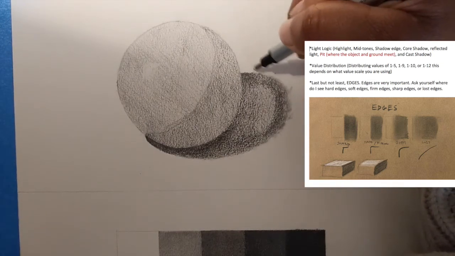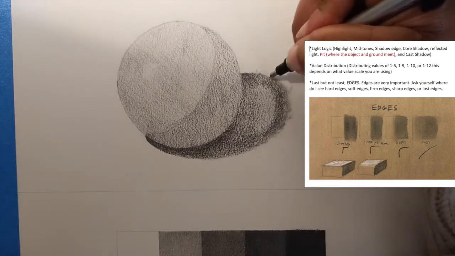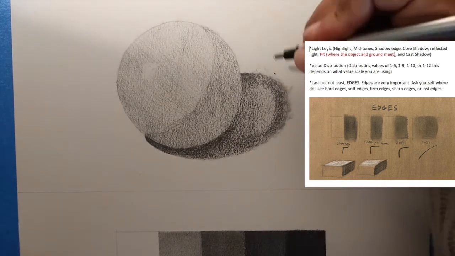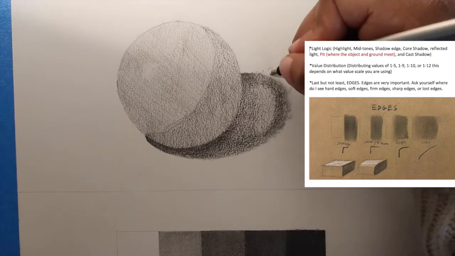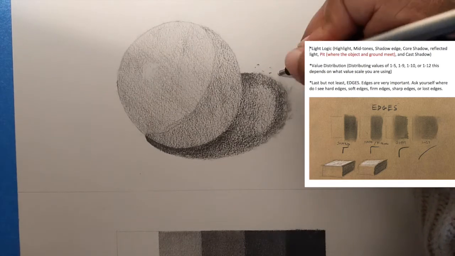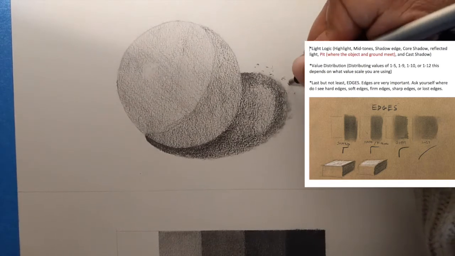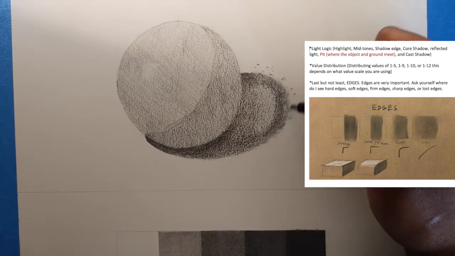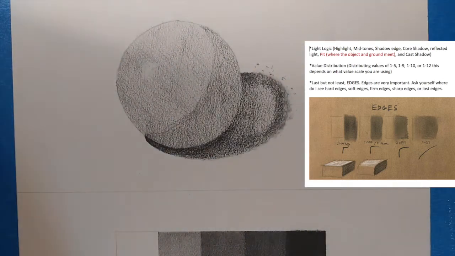And now I'm coming in with my mechanical eraser, which allows me to make particular line work while I'm erasing. So I can get that line even more fuzzy.